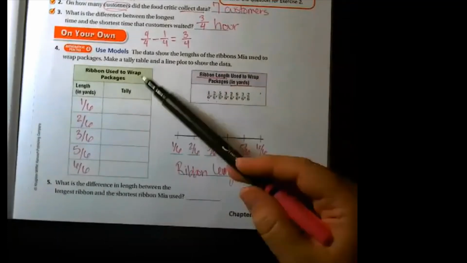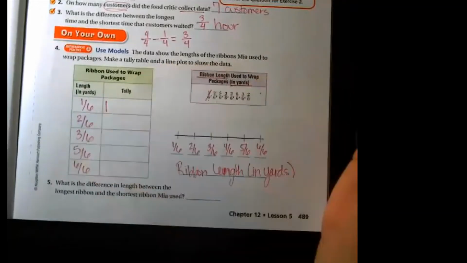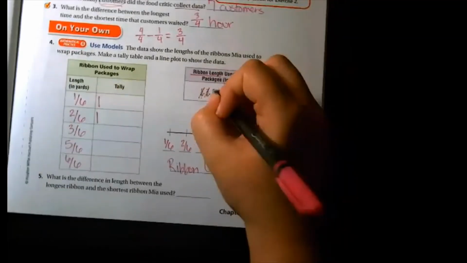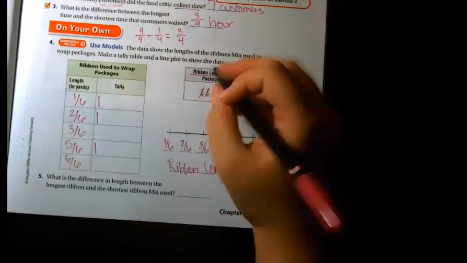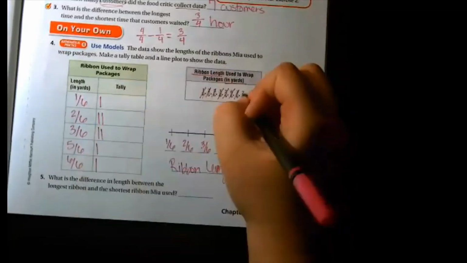Now I'm going to make my tally marks. My suggestion for making tally marks is crossing out as you go. So I would start with the first one, 1/6, write a tally. 2/6, write a tally. 5/6, my tally mark. 3/6, 2/6, 6/6, 3/6, 2/6. Now that I'm done with my tallying, I could use it to fill in the rest of my chart.